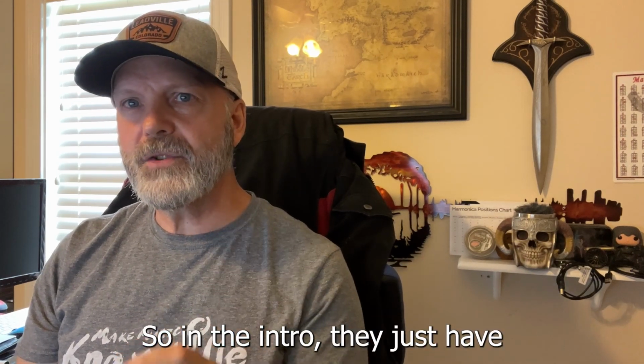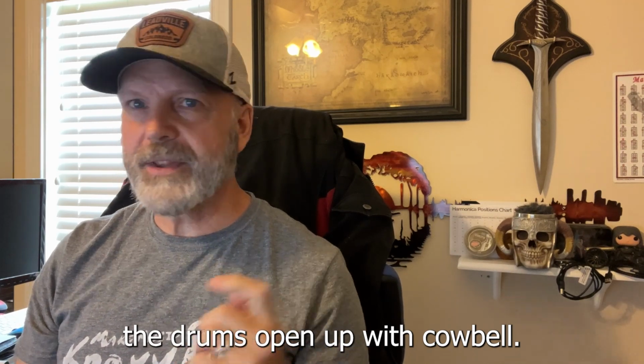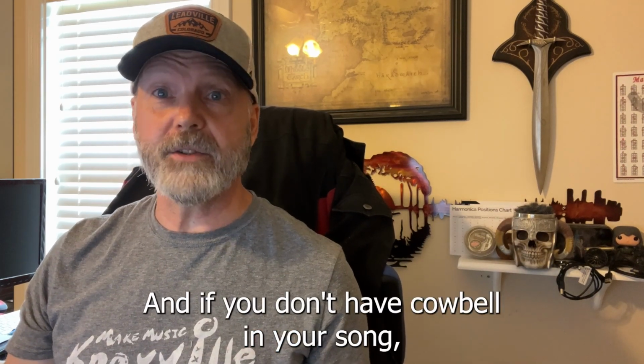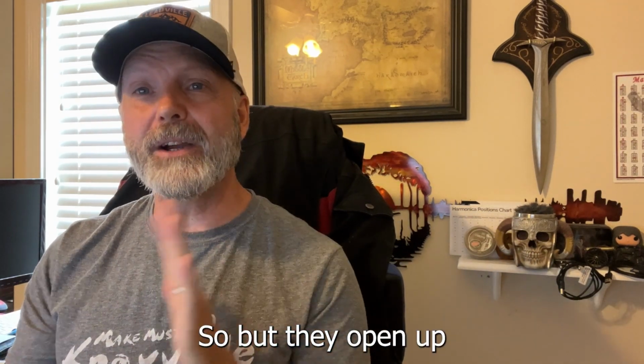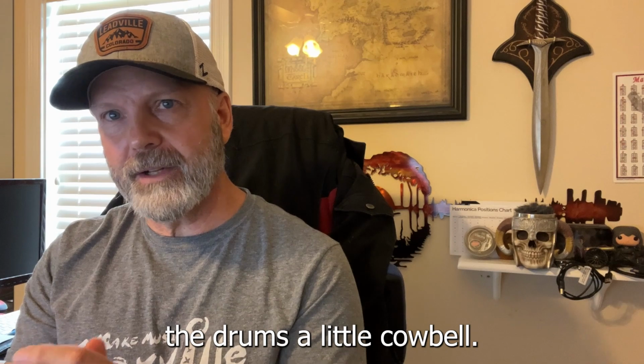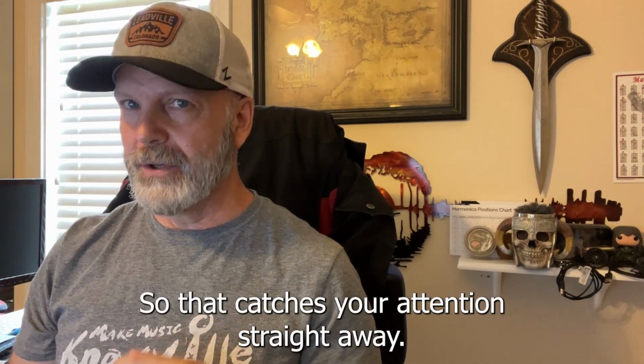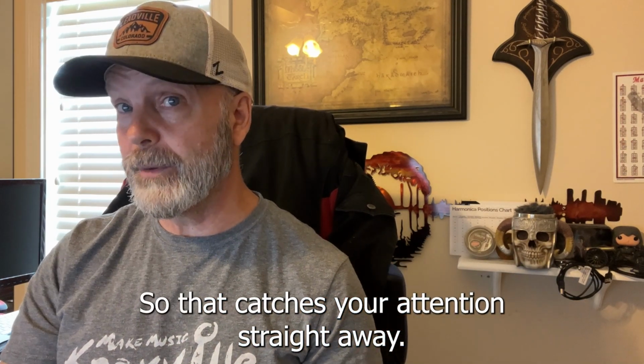In the intro, the drums open up with cowbell. And if you don't have cowbell in your song, I don't even know what you're doing. They open up with the drums, little cowbell, so that catches your attention straight away.